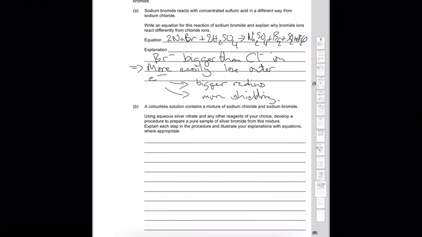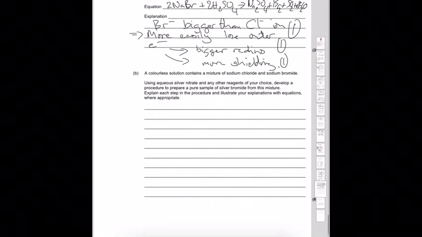Right, there's another classic question down here. Just work out where the marks are. One for the equation, one for the bigger ion, one for the explanation. Okay.